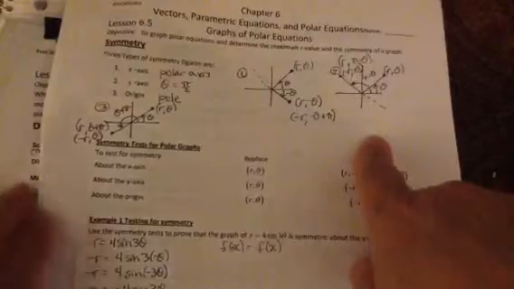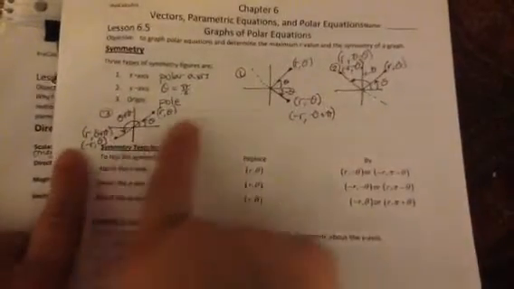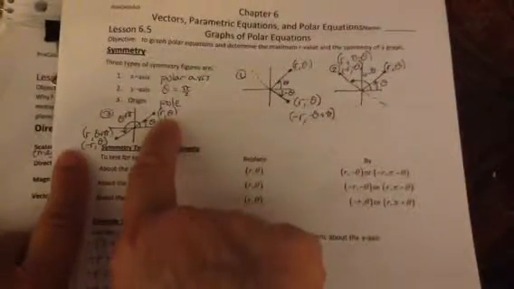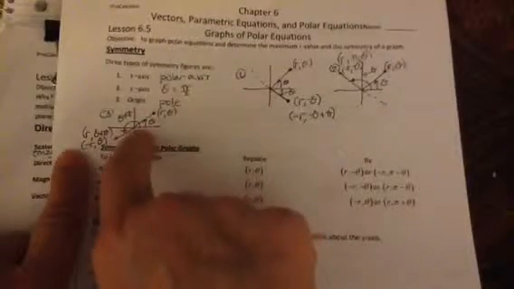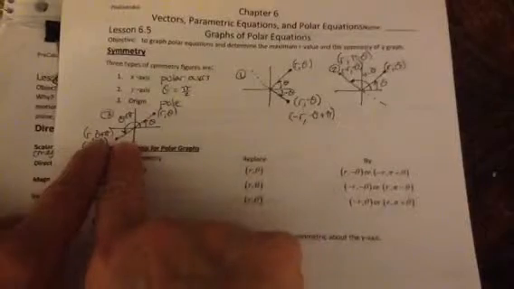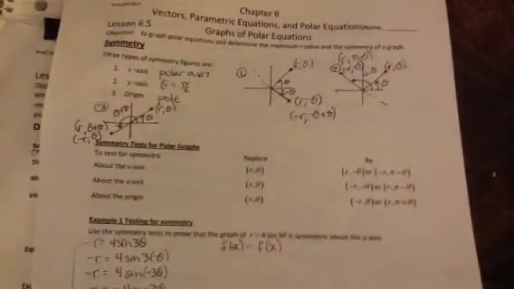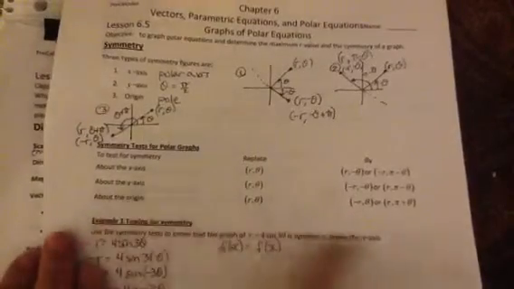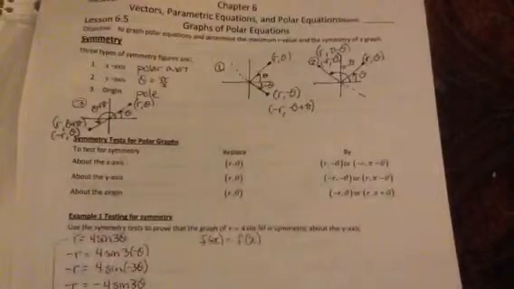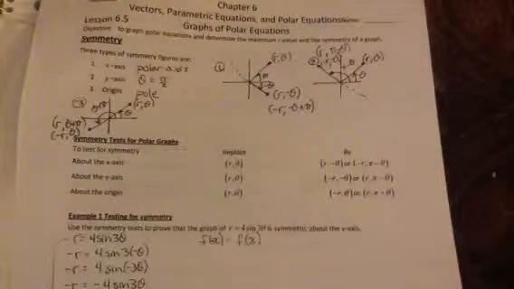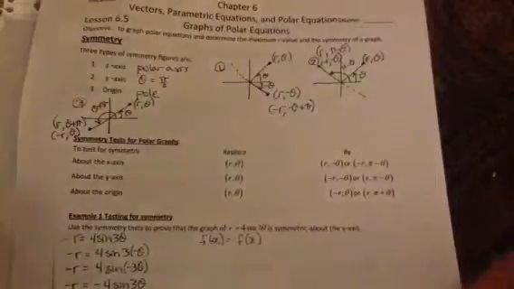You can also go over to this one, where you have the pole and (r, theta), and you can add pi to theta to get to the other one, (r, theta plus pi), or you can go backwards and get (negative r, theta). So those are three different ways to say the same point. This just summarizes it, and you'll have this sheet, but you can also look at what your graph looks like to determine if it's symmetric about the x-axis, the y-axis, or the origin.